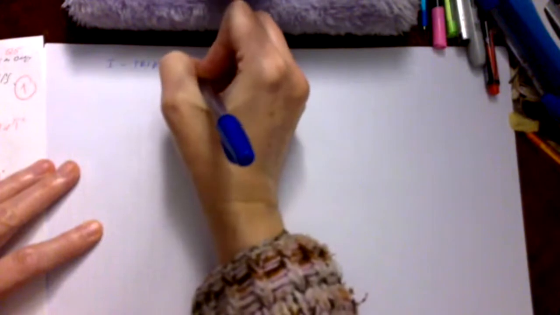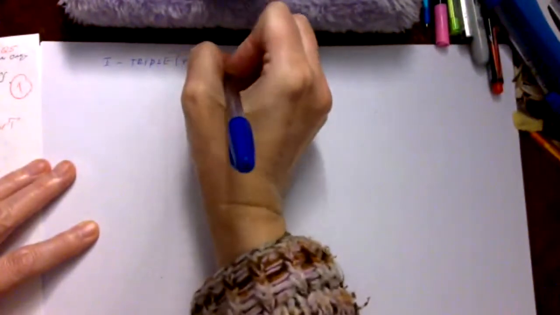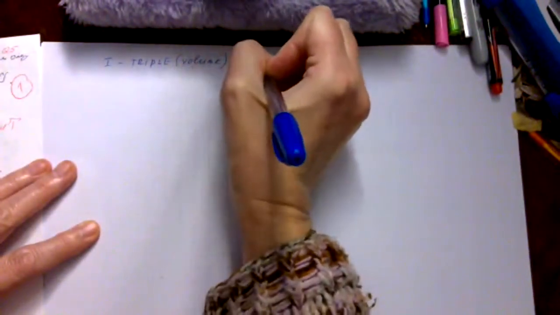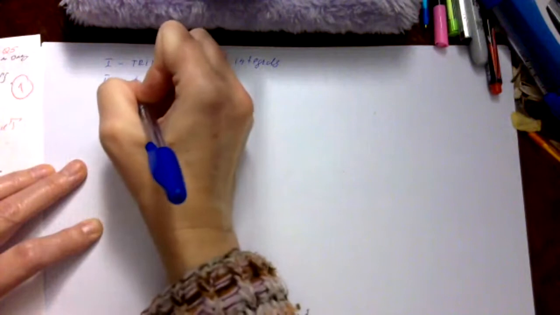Today's recording can be split into two subtopics. The first one will be triple integrals. Some people prefer to call them volume integrals, so the second name is volume integrals, but I prefer to use triple integrals. What are these objects, how to calculate them, and so on. Then we are going to discuss the so-called flux integral.